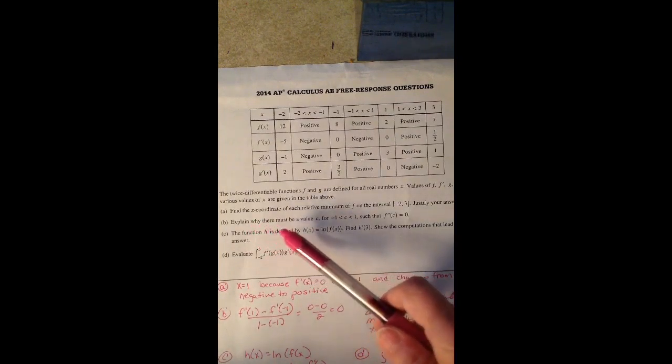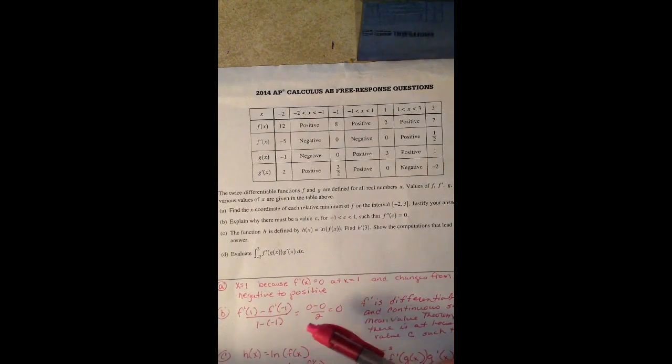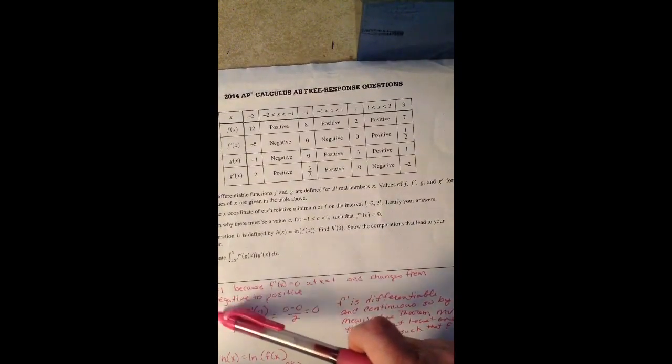Part B says explain why there must be a value c between -1 and 1 such that f double prime of c equals 0. Well, this is the mean value theorem. So if you do f prime of 1 minus f prime of -1, you do get 0. And since it's differentiable and continuous, the mean value theorem says there must be at least one value c such that f double prime of c equals 0. So remember, mean value theorem, you do f of b minus f of a, and whatever that's equal to, there will be a c that's equal to that.